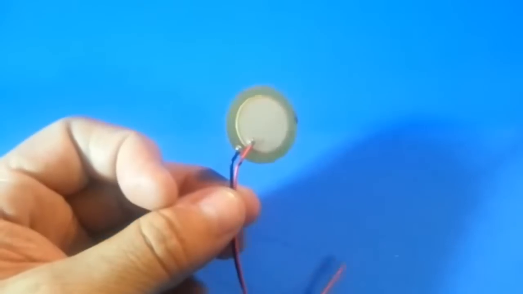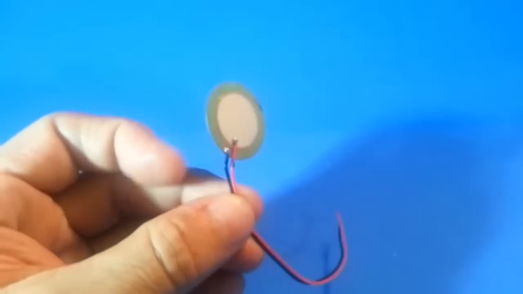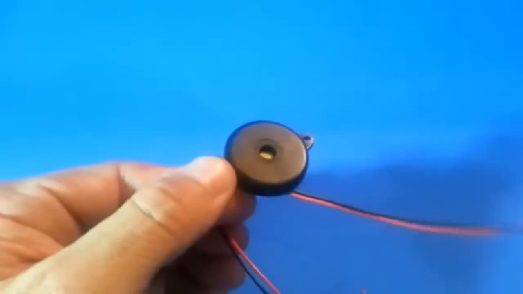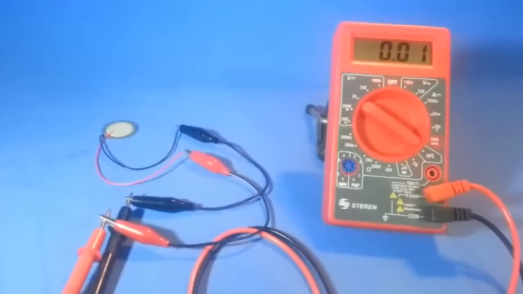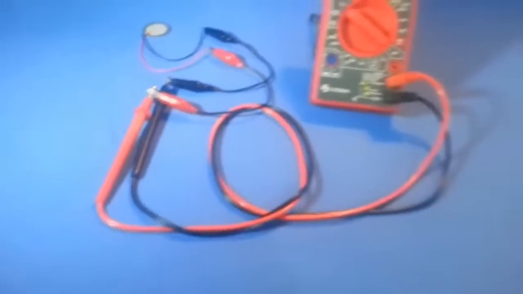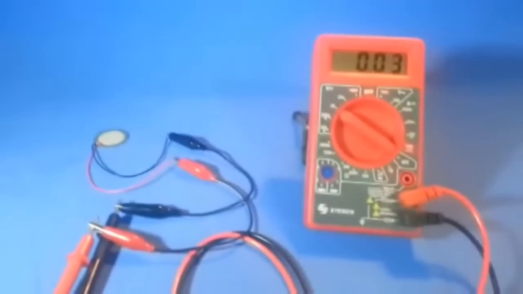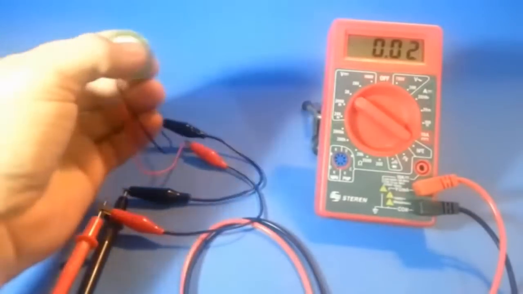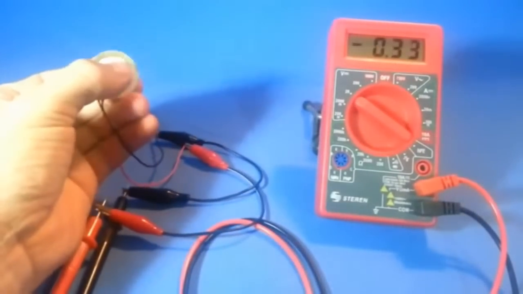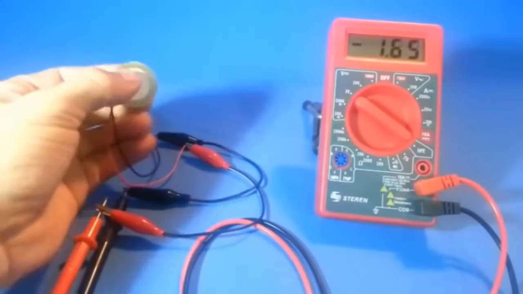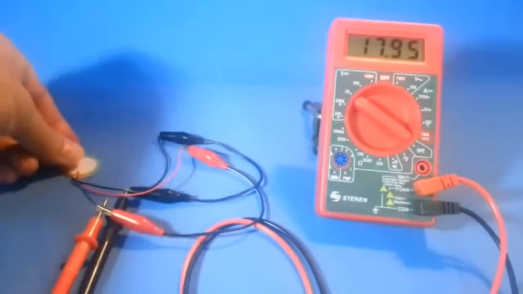This is a piezoelectric element that we obtained from a buzzer like this. Here we have the piezoelectric element connected to a voltage meter. When the element is pressed, a voltage is produced. We can see that voltages of up to 20 volts are obtained.